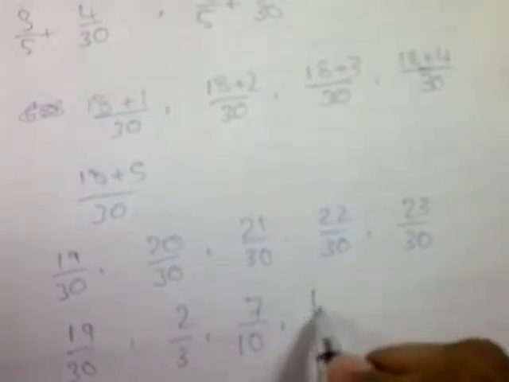So the first number will be 19 by 30, the second one will be 20 by 30, the third one 21 by 30. Next you have 22 by 30, and finally you have 23 by 30. 19 by 30 cannot be simplified, so just write it as it is. 20 by 30 can be simplified to 2 by 3. 21 by 30 go in 3's table, so 3 7s are 21 and 3 10s are 30. And then again this goes in 2's table, right? So 2 11s are 22 and 2 15s are 30. And then 23 by 30 cannot be simplified, so just write it as it is. So these are the 5 numbers required.